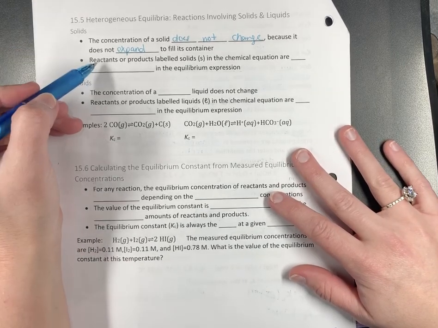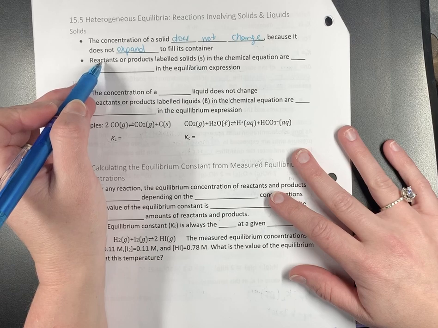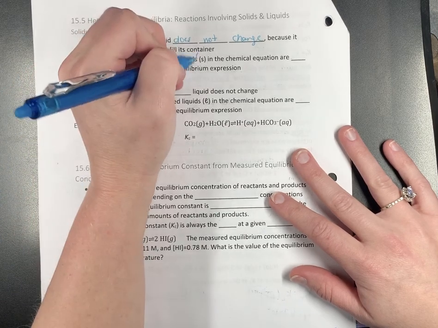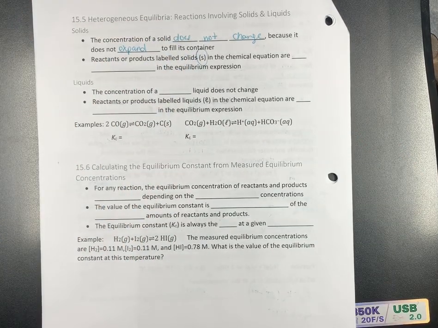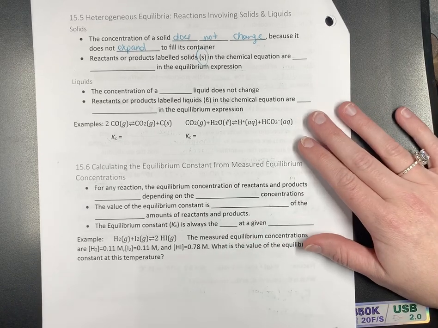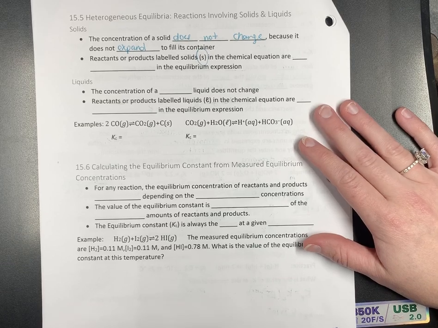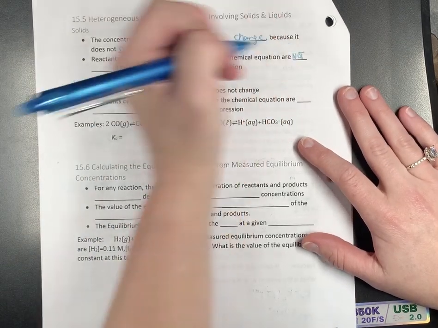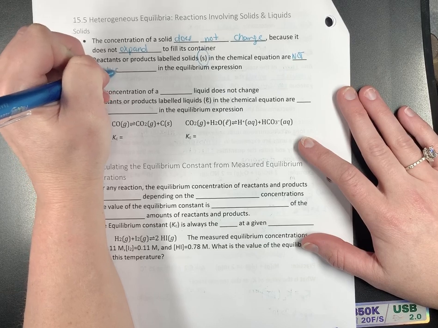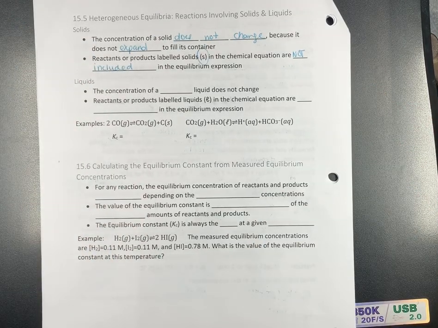So when you have a species, whether a reactant or a product, that has the S notation as its state of matter in the reaction, you get to leave it blank. Those are not included. This makes things simpler. Don't think of it as something else you have to remember. You go, oh, it doesn't have a concentration. Leave it off. If it doesn't have a concentration or a pressure, you can't do anything with it.